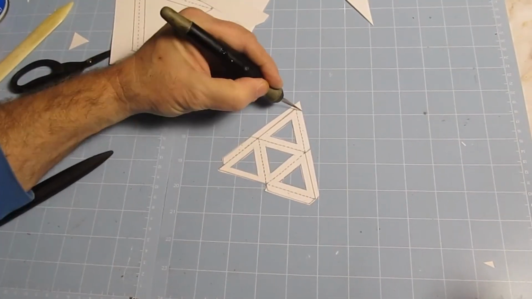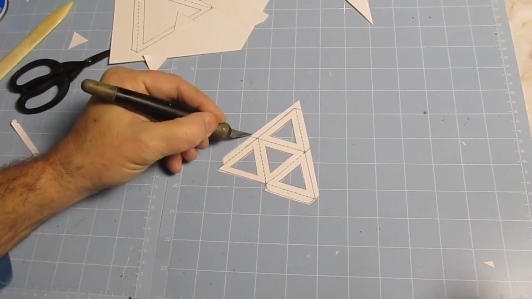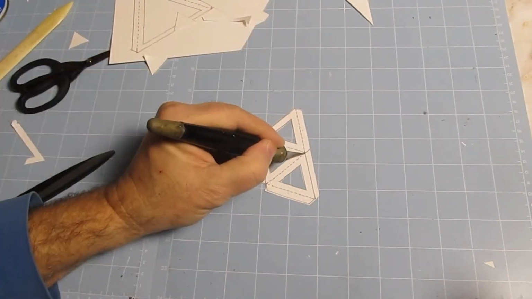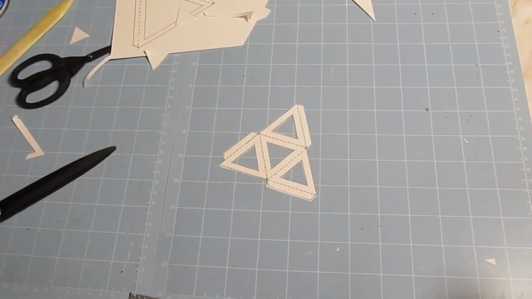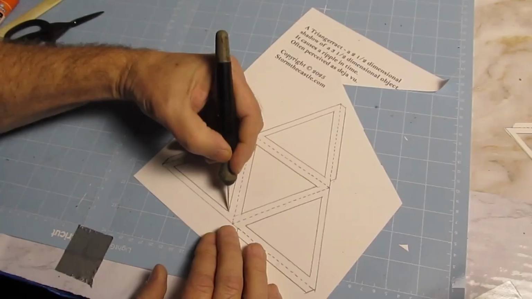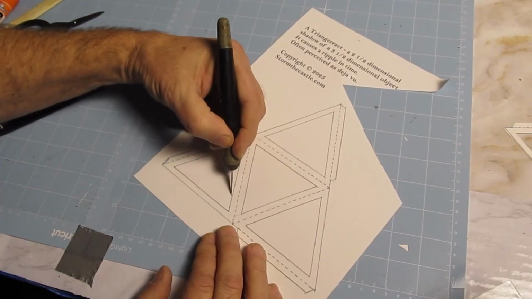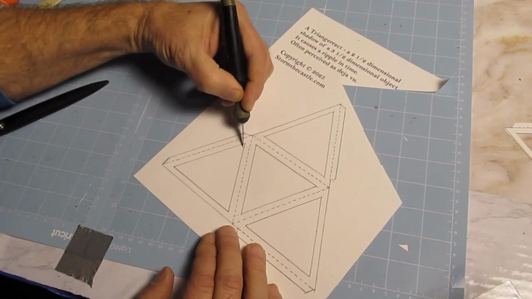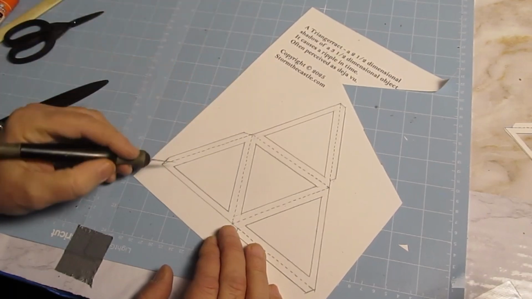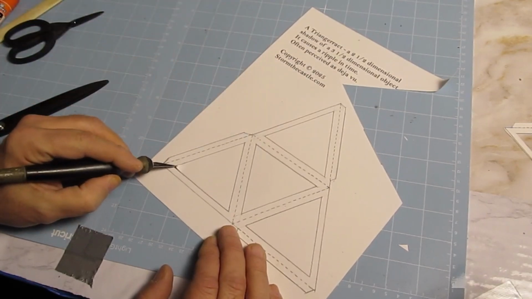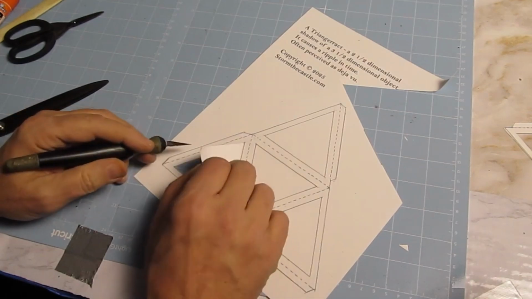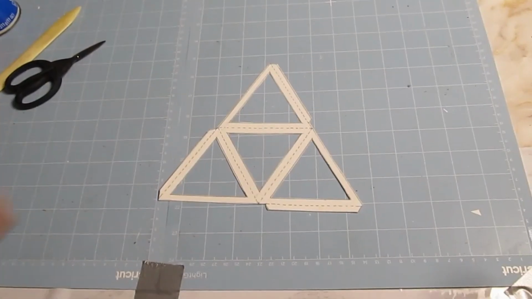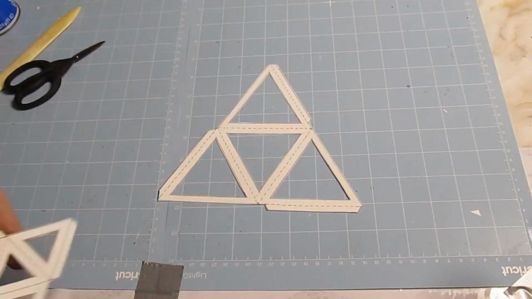But there you go. Cut away. All the straight, solid lines are cut lines. All the dashed lines are fold lines. So don't cut any dashed lines, and do the same thing with the large piece. Now I tried to make this as big as possible, to still fit on one sheet of paper to make it easy for you. So this is about as big as you can get it without multiple sheets of paper.